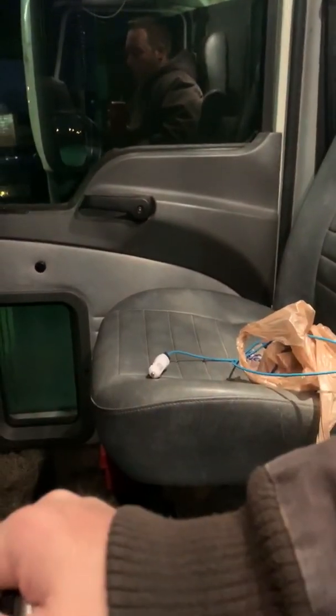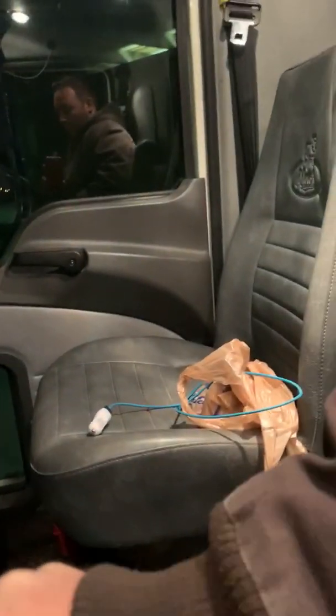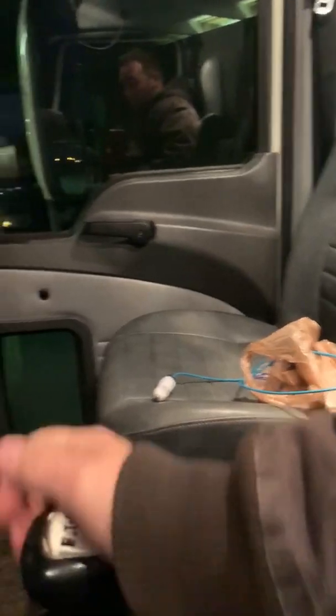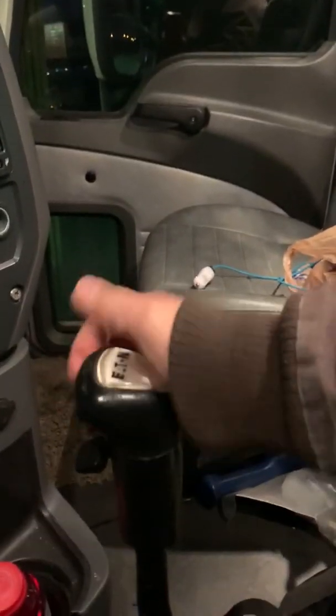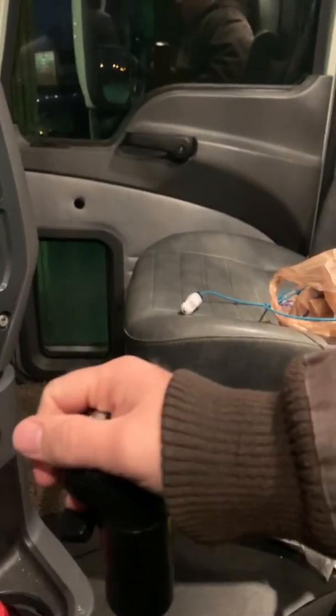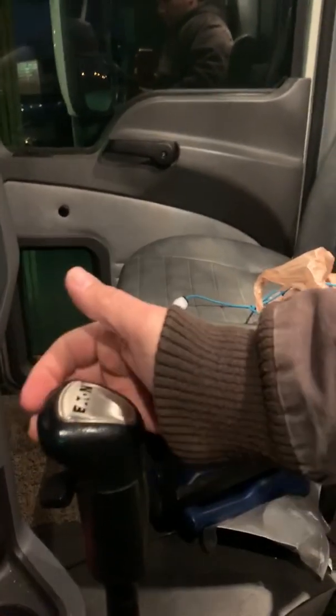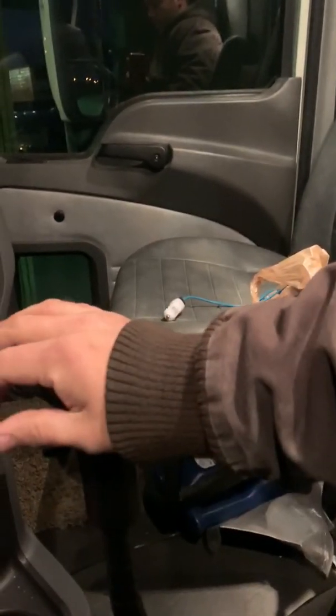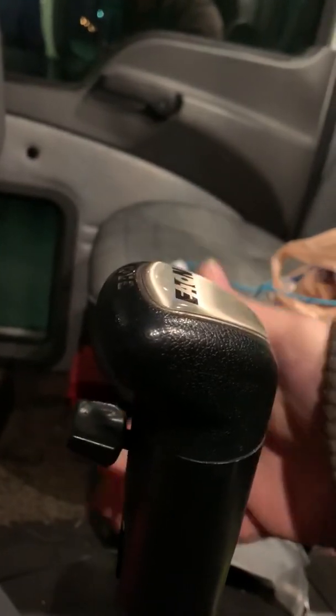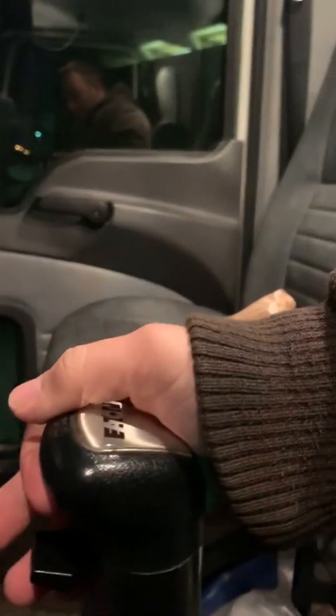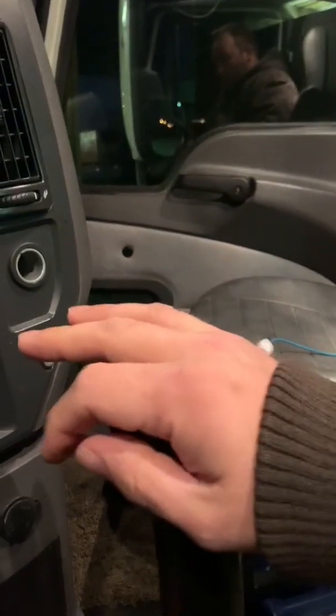So if you were going to start off in first, I'm not going to do that because the truck's still cold, but it would grind the gears. So over and down's first, and then you go up to second, down to third, over and up into fourth, down into fifth. And then there's this splitter right here. So you'd flip that up, and then you'd go over and down into sixth, up into seventh, down into eighth, over and up into ninth, and down into 10th.